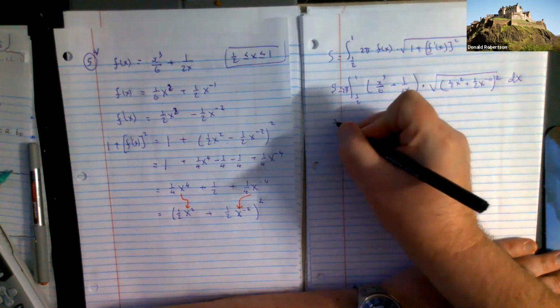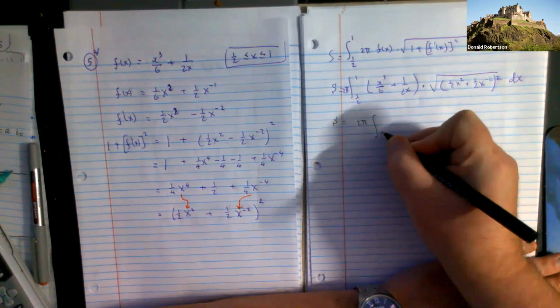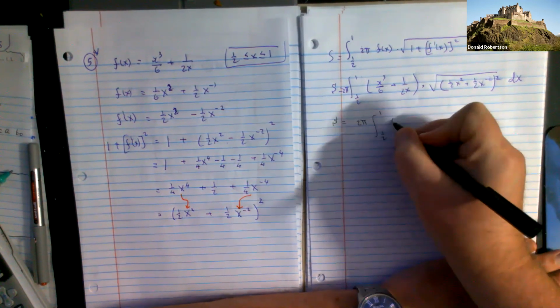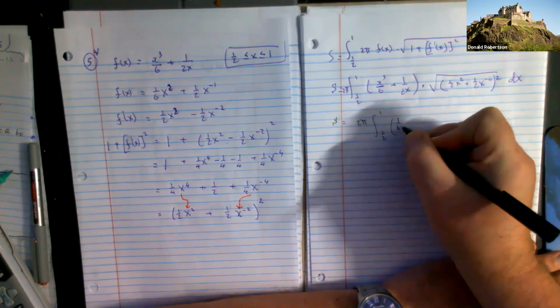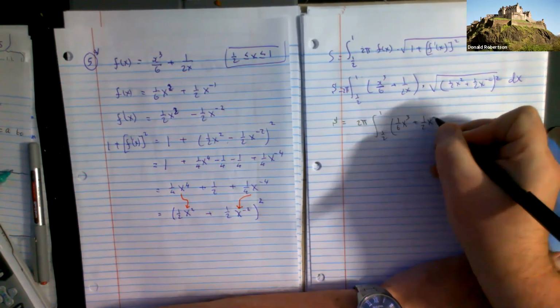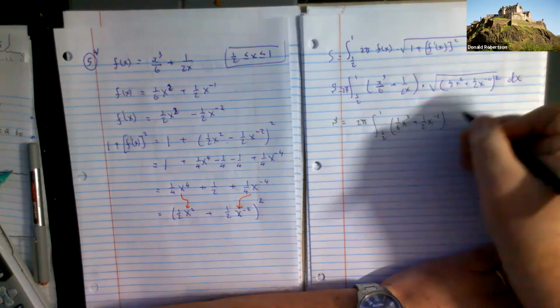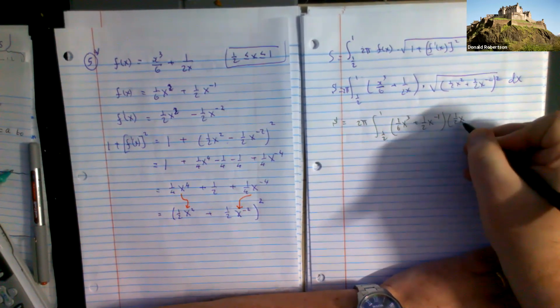So let's see what the surface looks like. 2 pi, 1/2 to 1, 1/6 x cubed plus 1/2 x to -1. Just rewrote that slightly differently. And these cancel out and you get this.